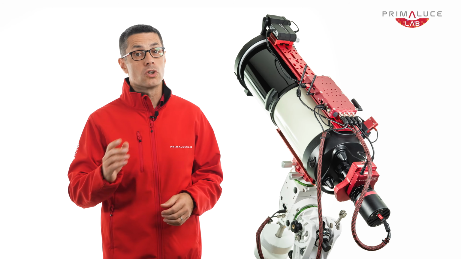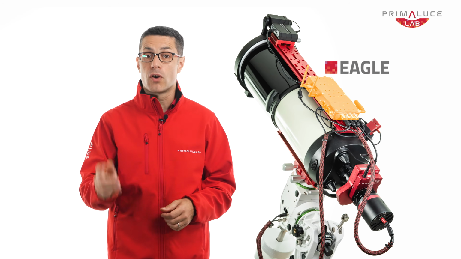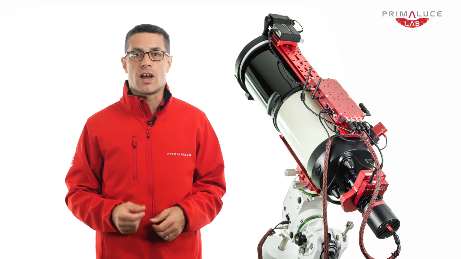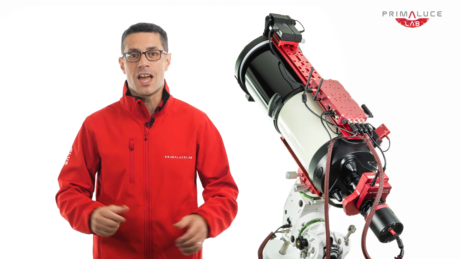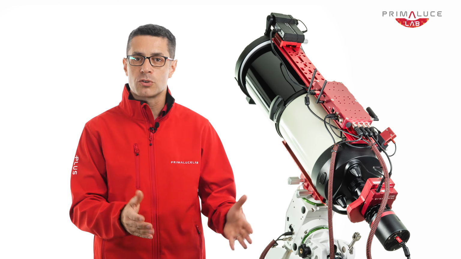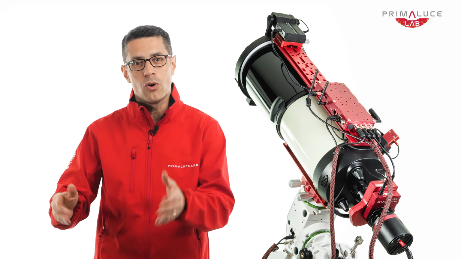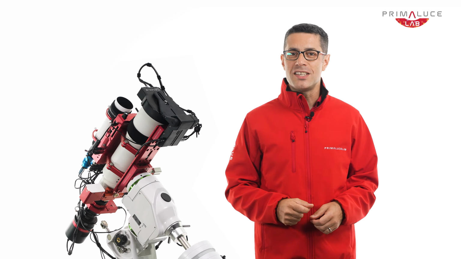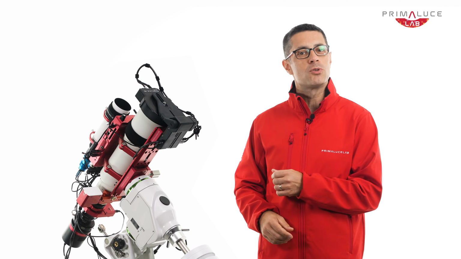When you want to control these devices from your Eagle or any Windows computer, the first thing you need to do is install the driver correctly. It's an easy step, but it's essential to do it properly before using your Sesto Senso, Esatto, Giotto or Alto. So let's take a look at how to properly install the drivers for any PrimaLuceLab device.